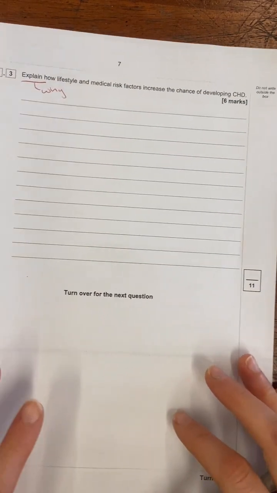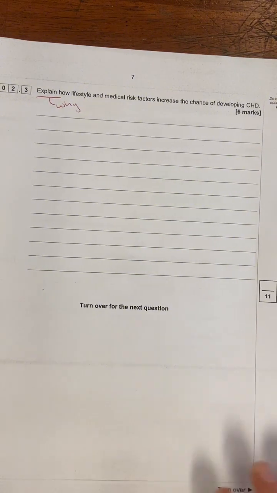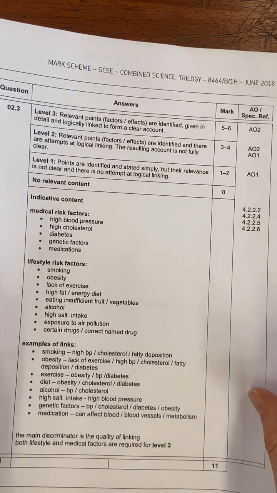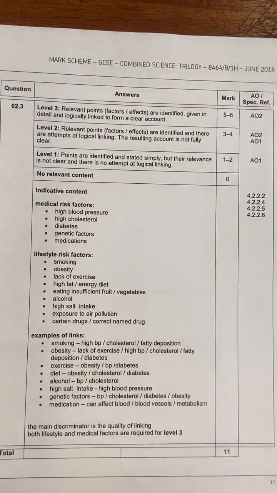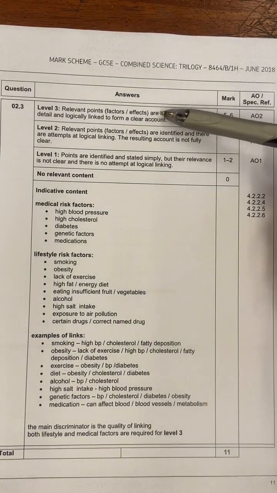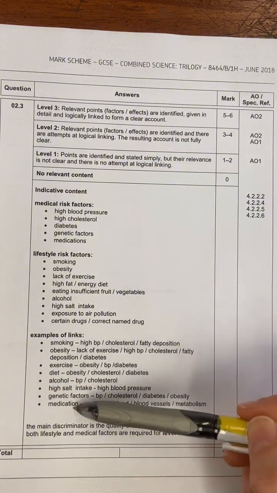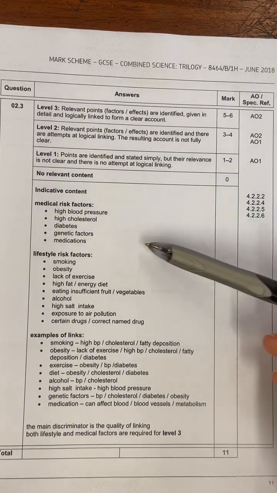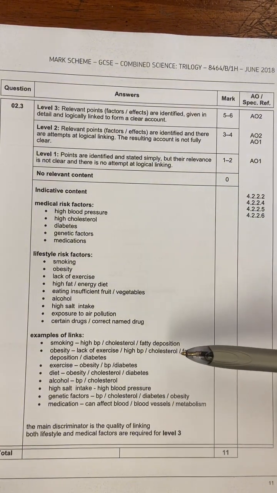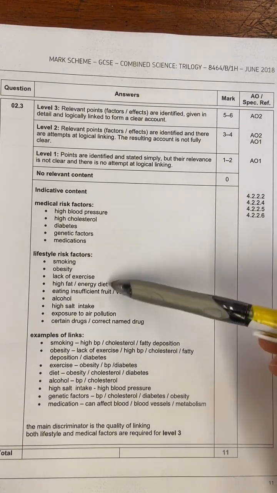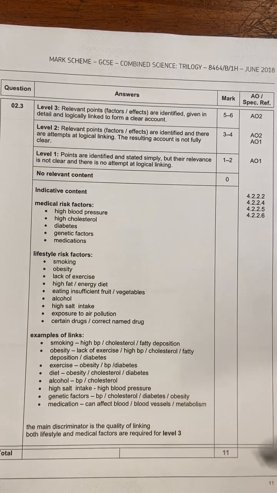Explain how lifestyle and medical risk factors increase your chance of getting coronary heart disease. Explain is a why question. It is mostly just knowledge. So pause here and have a look at the mark scheme. But my main point for level 3 response, where you're getting your 5 or 6 marks, there had to be a link. So smoking causes high blood pressure. Obesity causes or is a risk factor for diabetes. So linking the lifestyle and the medical risk.